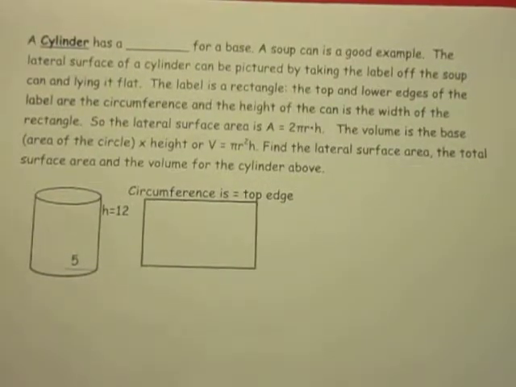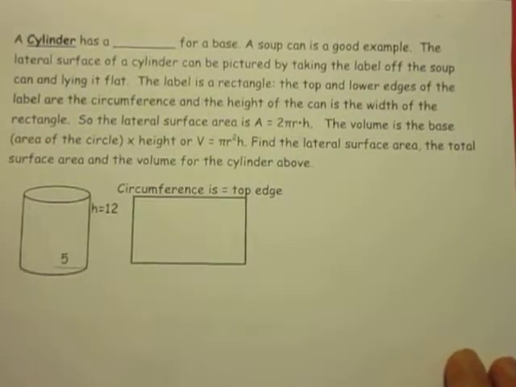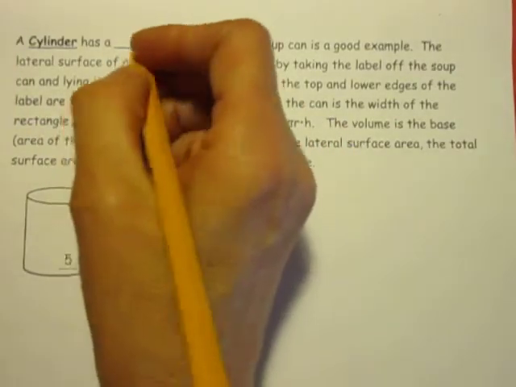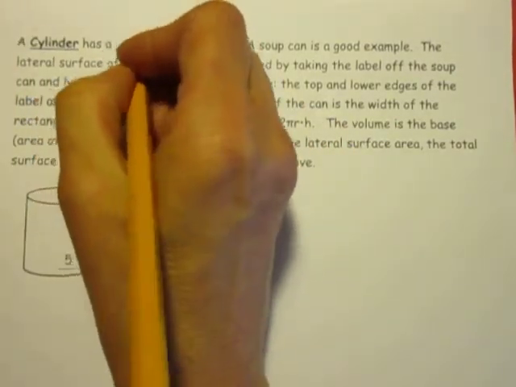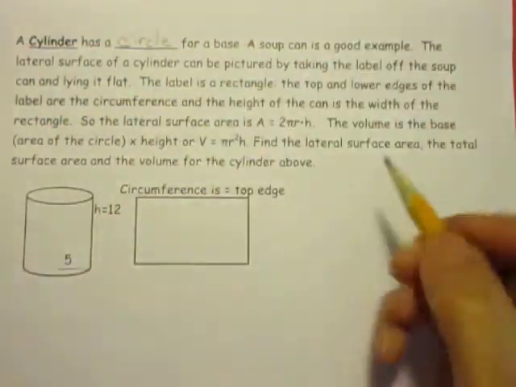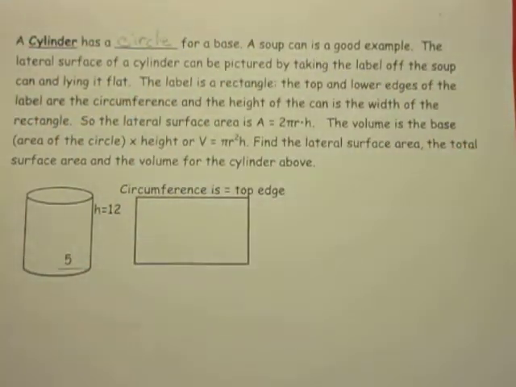Okay, we're going to continue on with our three-dimensional geometry, and we're going to look at cylinders now. Cylinders are a lot like prisms in that you have two bases, but in this case the bases are circles. So a cylinder has a circle for a base at either end. A soup can is a really good example.